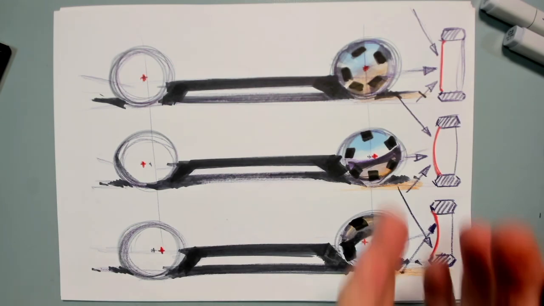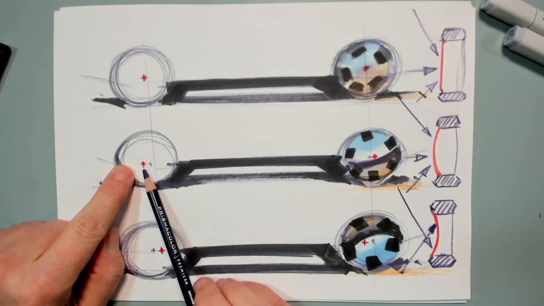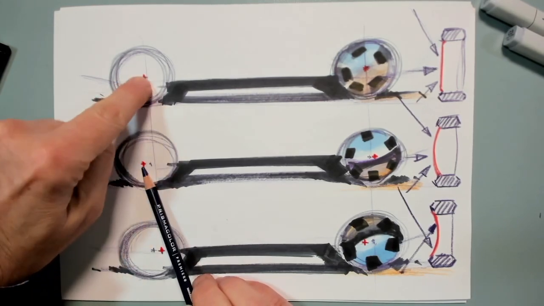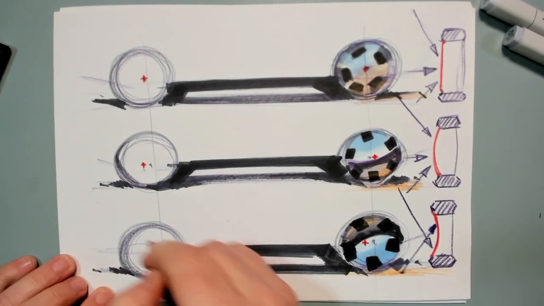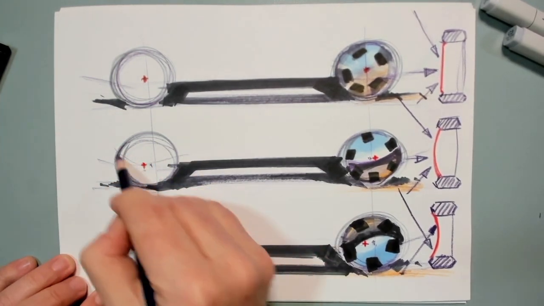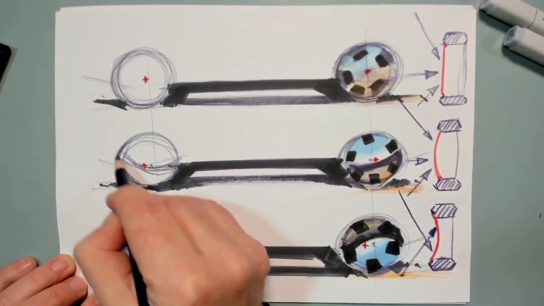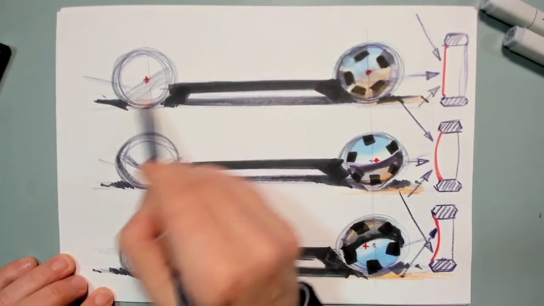Of course, what we did here is the same thing here, but taking care of how you have to use the center of each wheel. So this would be like this. This one should be like that. And this one should be just like that.